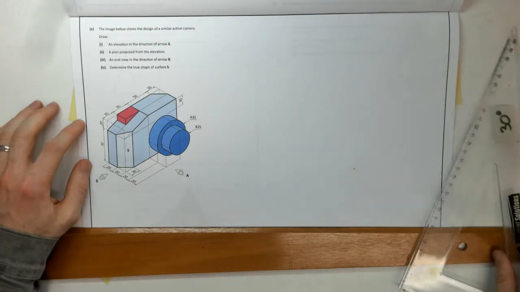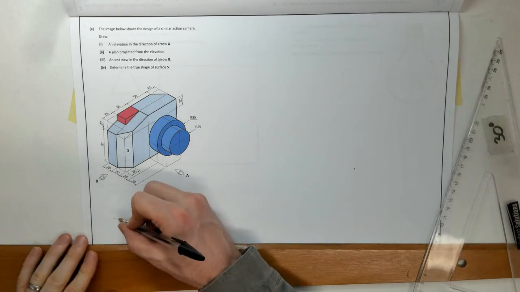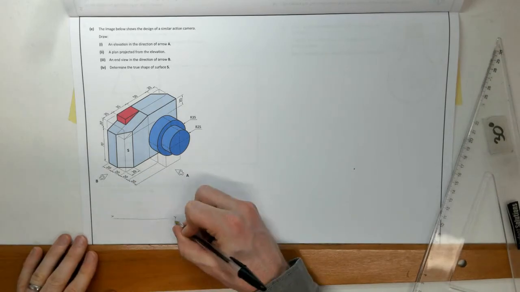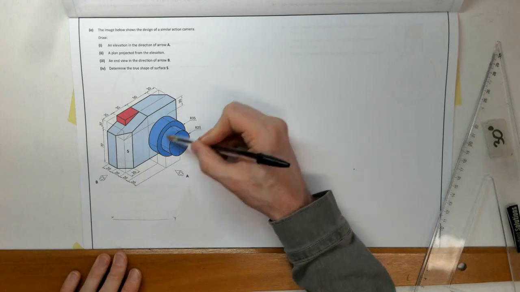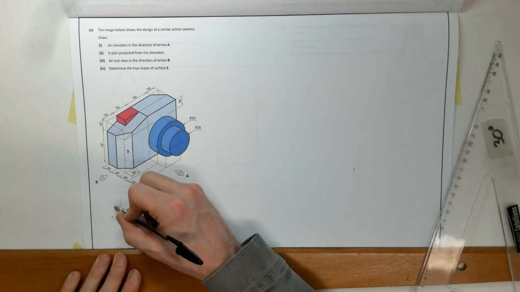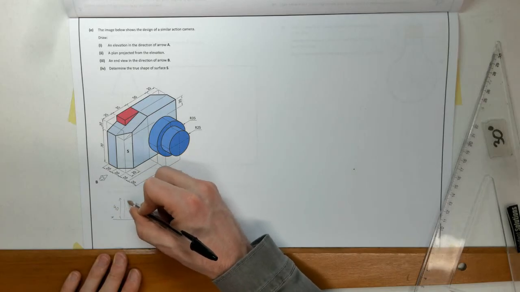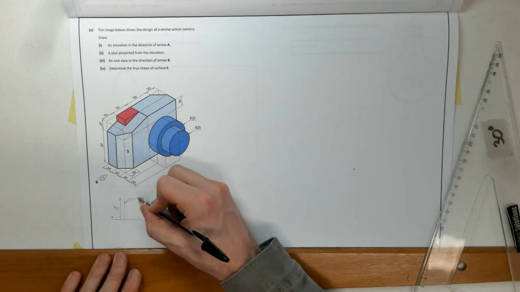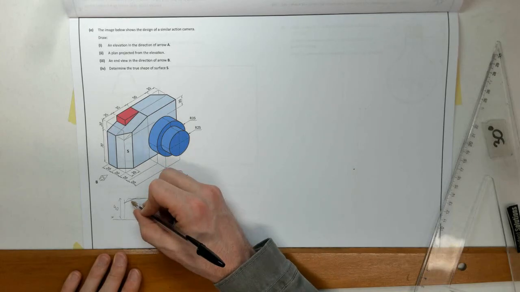So let's look at the overall height. Let's do a little sketch here. So I'm going to have my XY line. Okay, the overall height of this is 70 plus 20, so it's going to be 90 high. Right, very basic kind of sketch of it here, just to help me plan it. Something kind of like that.